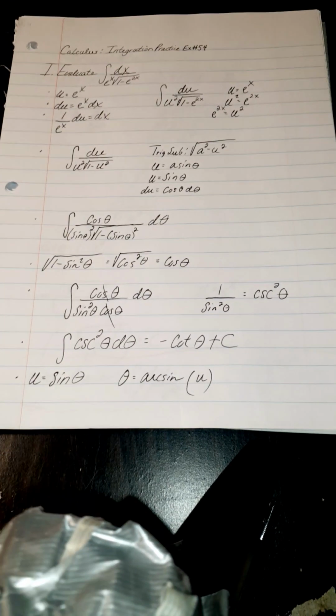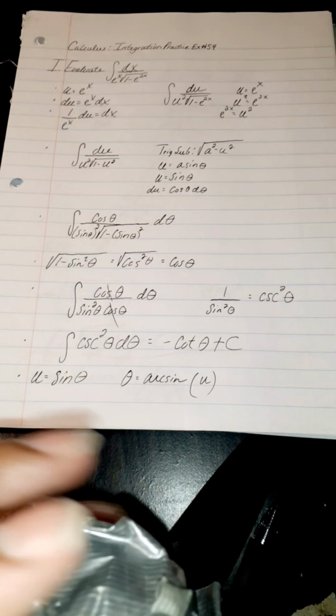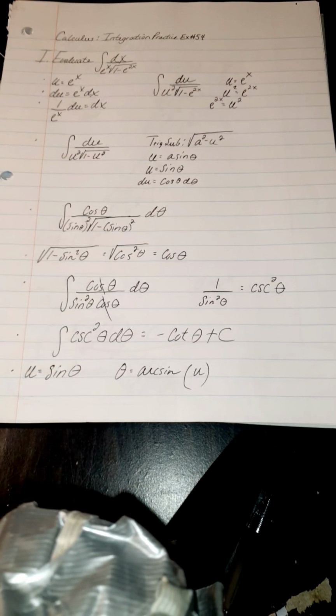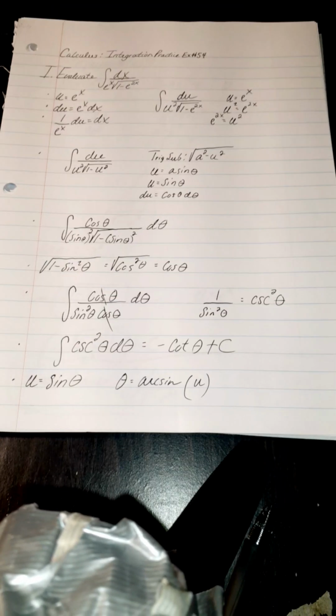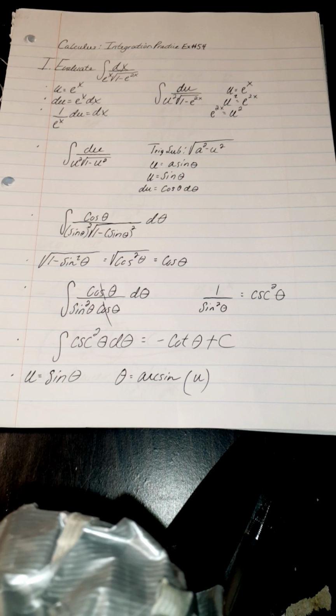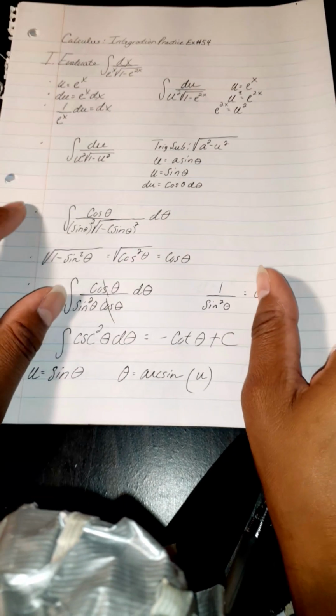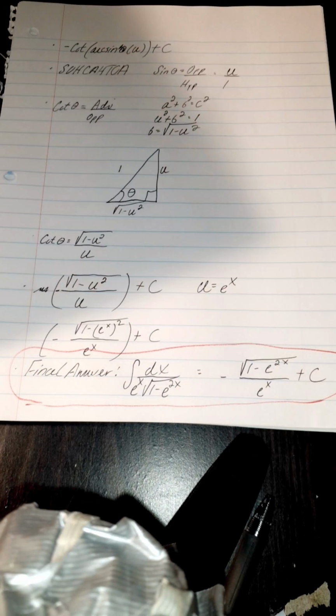Obviously you need to be doing everything correctly. Maybe you could think of a better way than how I solved it, but these are just the ways that I approach my problems.